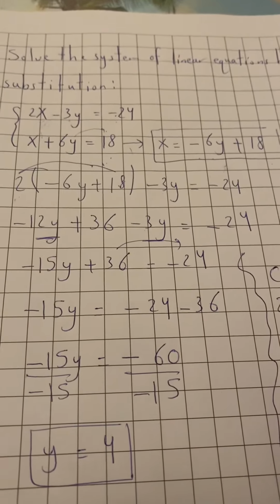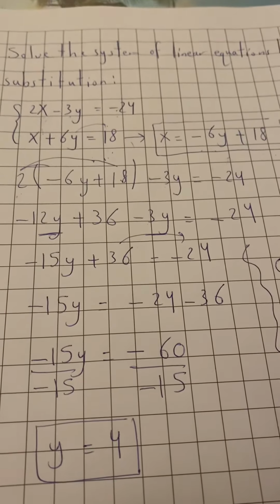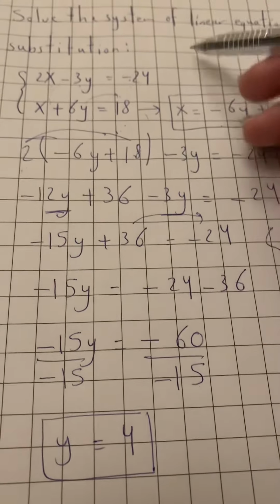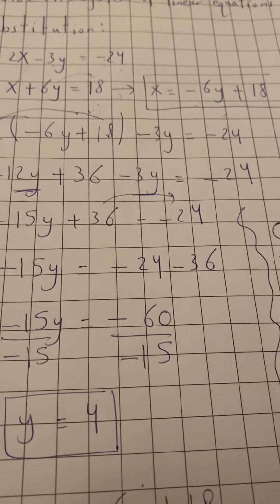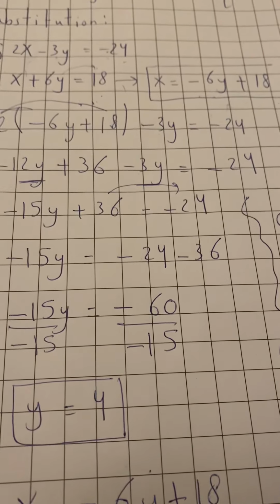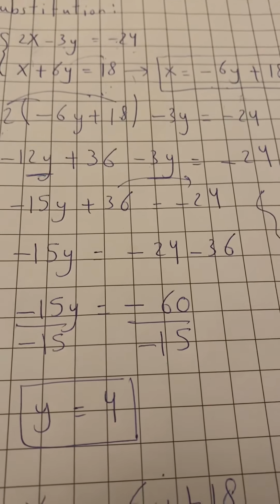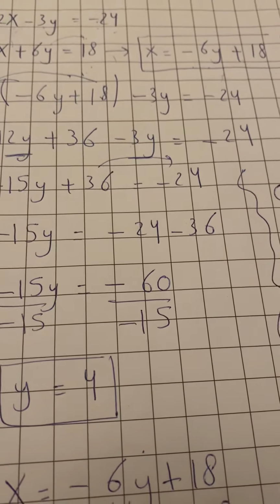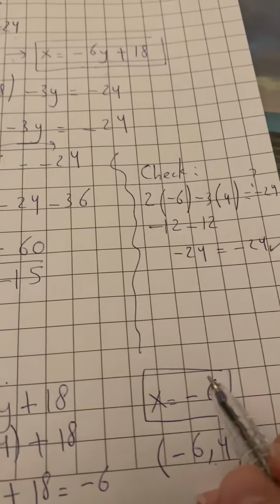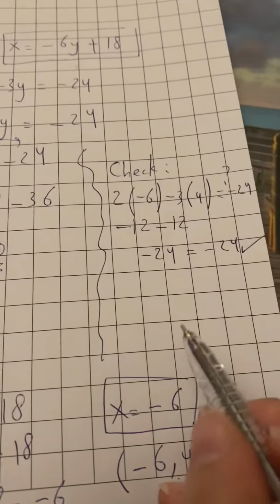So 2 times x, which we found to be negative 6, minus 3 times y, which is 4, should equal negative 24. I will check. This will give me negative 12, and this will give me again negative 12. If I add them together, negative 24. Yes, they are equal, so it's correct.